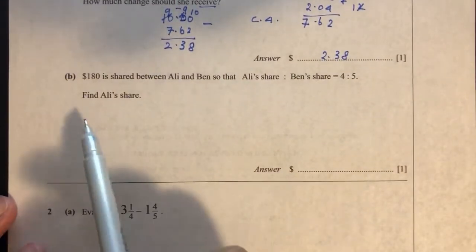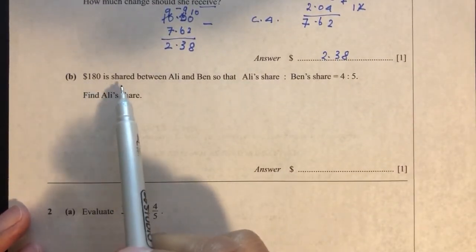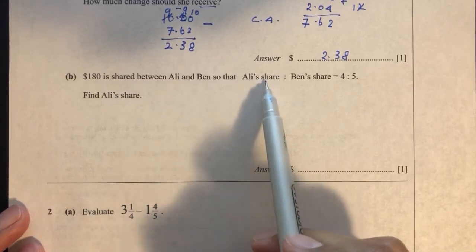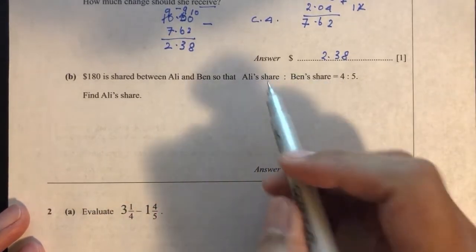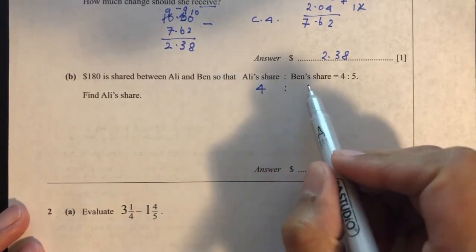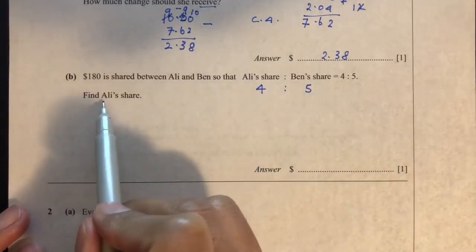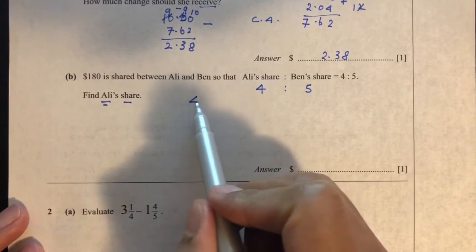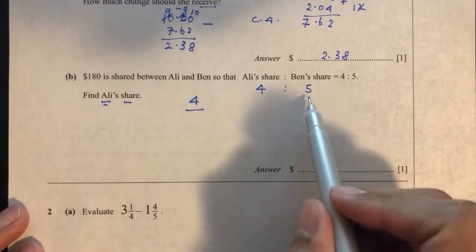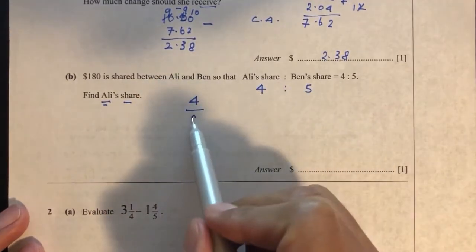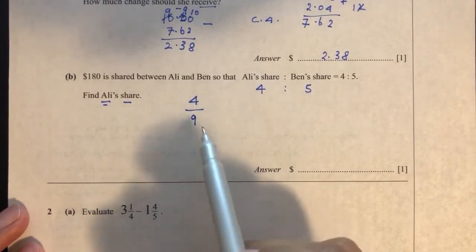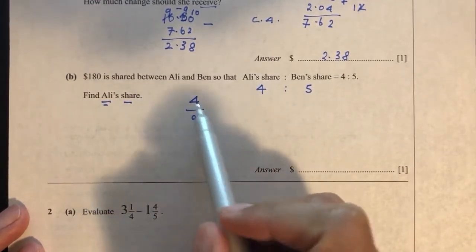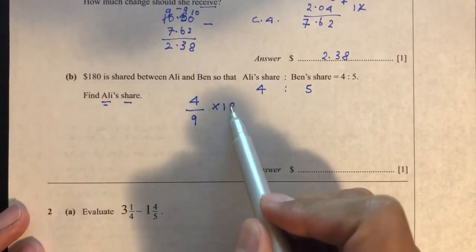Part B. $180 is shared among Ali and Ben. So Ali's share and Ben's share is in the ratio of 4 to 5. Find Ali's share. Ali received 4. So in total we have 4 plus 5, 9 shares. That's the fraction of how much Ali received, so a fraction of 180.